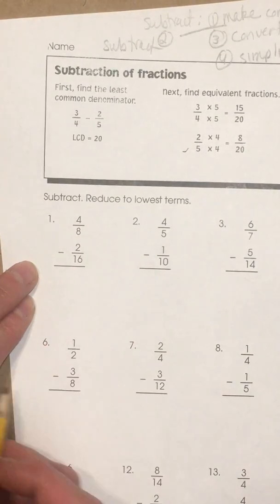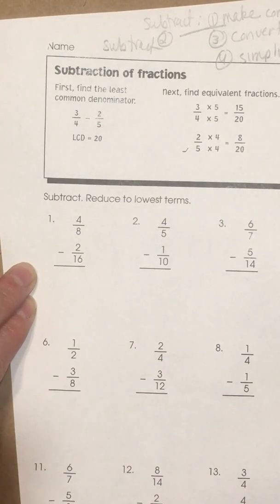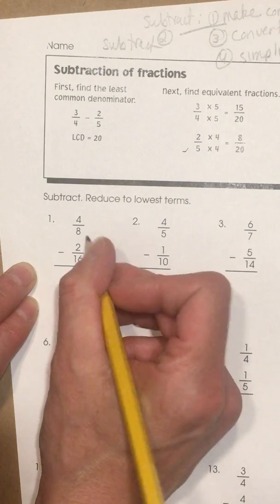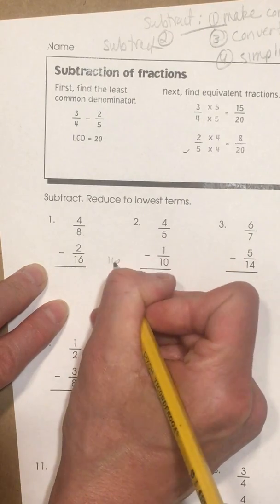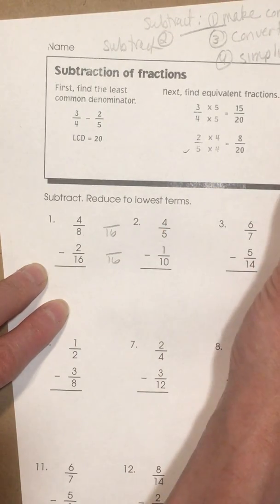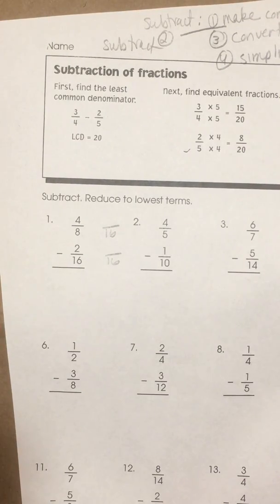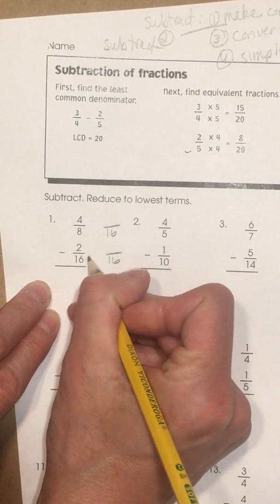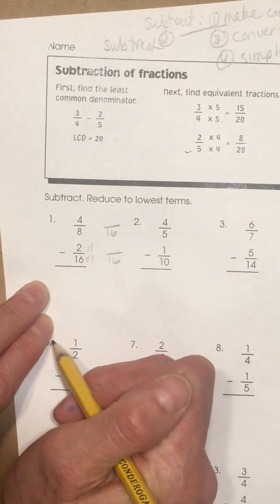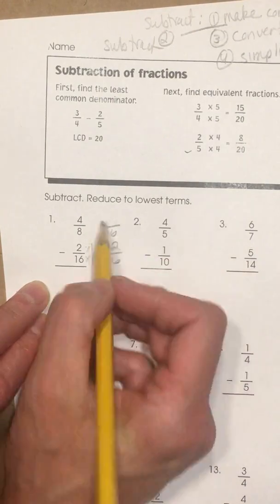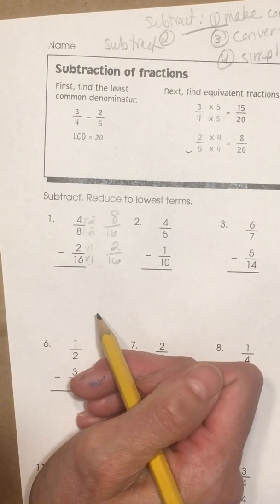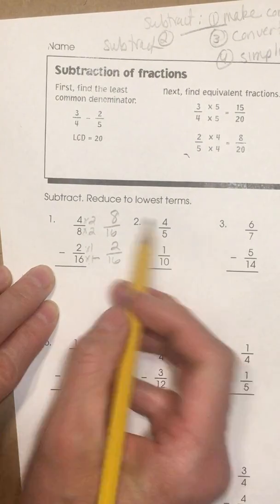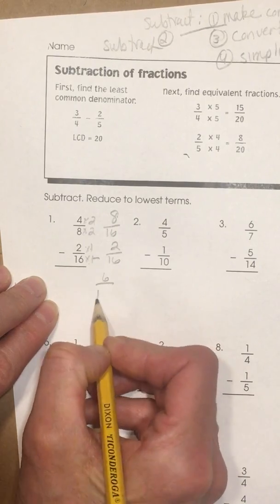We do have to find a common denominator, right? The other page had common denominators, and this one doesn't. So common denominator of an 8 and a 16. If I was to skip count by 8 and skip count by 16, 16 would be it. If you're not sure what is meant by finding a common denominator, then go back and look at your study guide. Whatever I do to the bottom, I do to the top. 8 times 2 is 16. What I do to the bottom, I do to the top. 4 times 2 is 8. Okay, that is what I subtract. 8 take away 2 is 6 sixteenths.